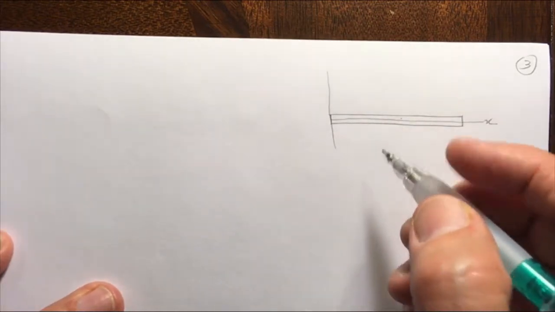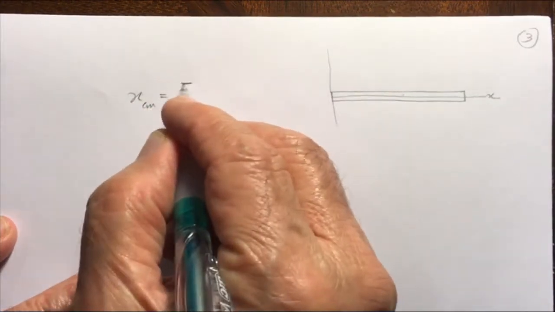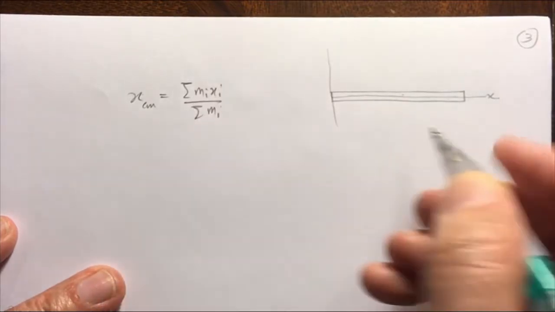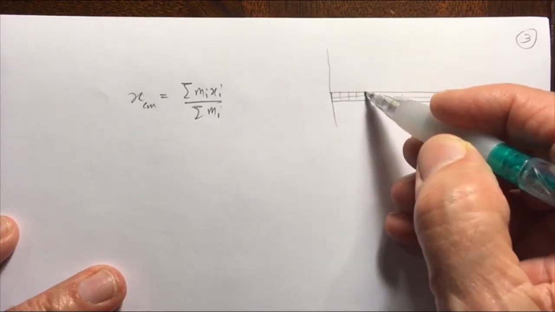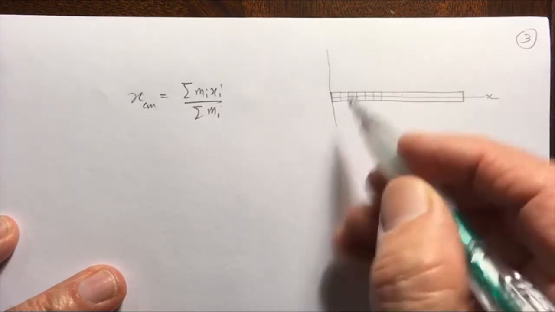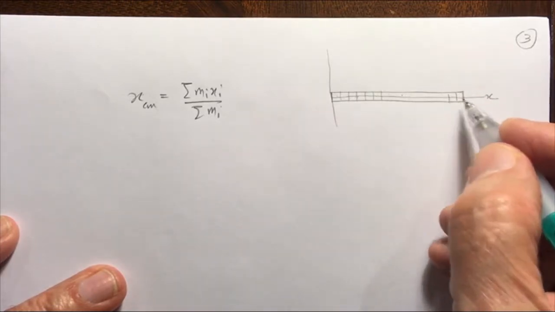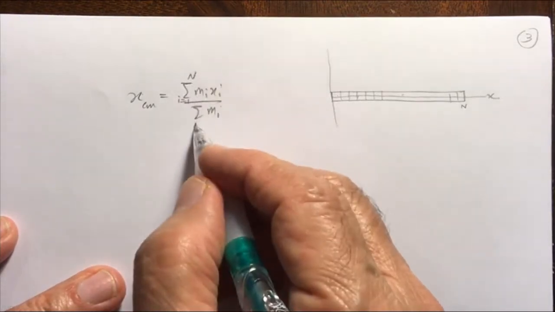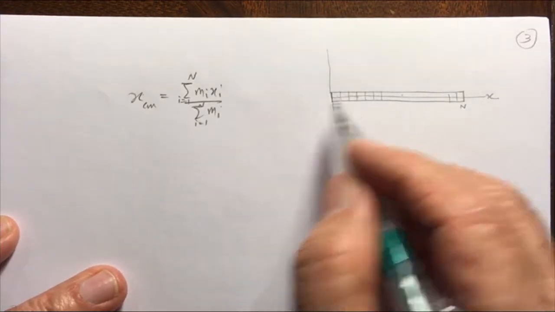And we know that y in this case is simply 0, so we'll just take the x center of mass, which is the sum of mi xi over the sum of mi. But there's only one mass, so we break this up into a number of parts. So this will be 1, 2, 3, 4, 5, 6, and so on. If there are n parts, then we go from 1 to n, and then we can just add them up.